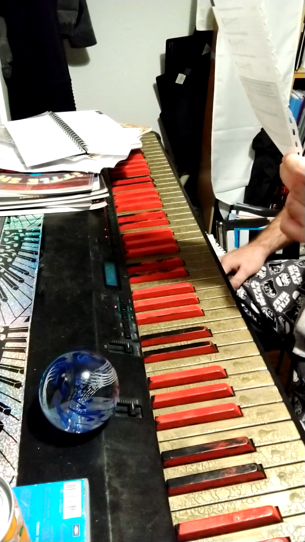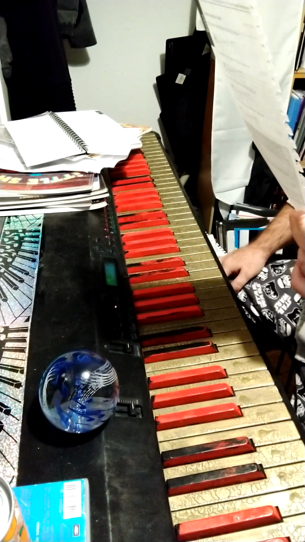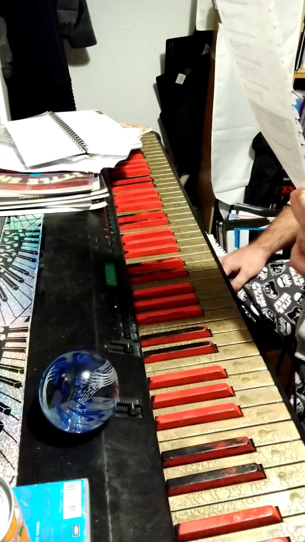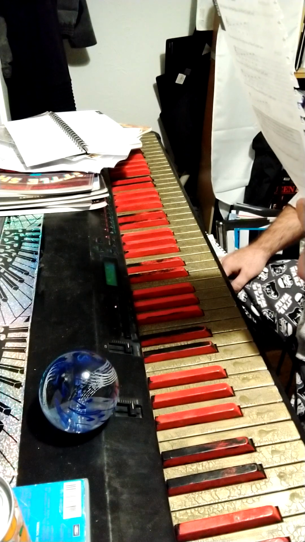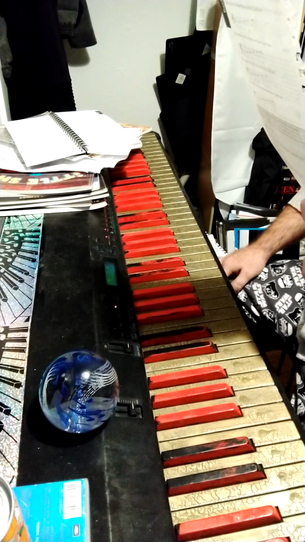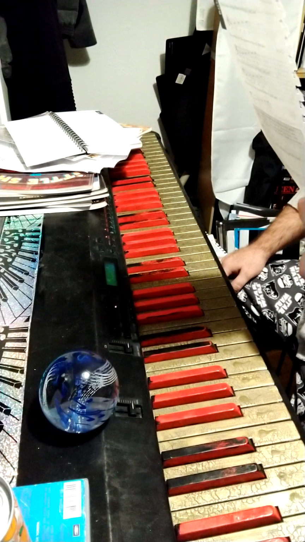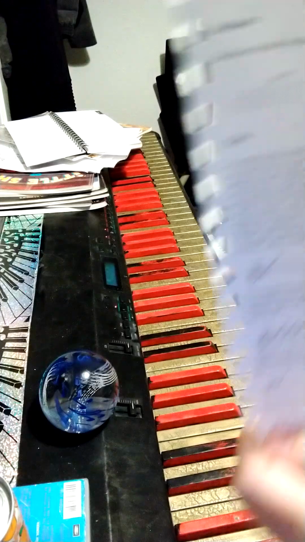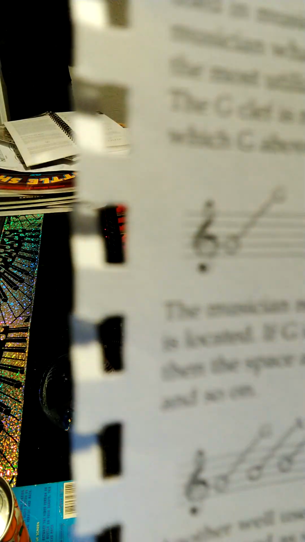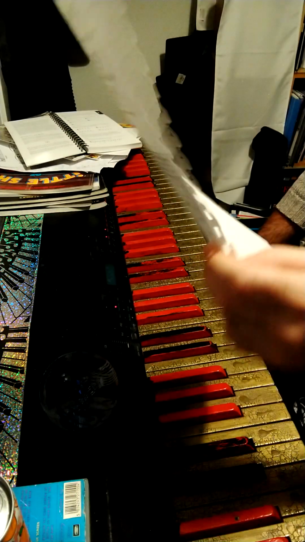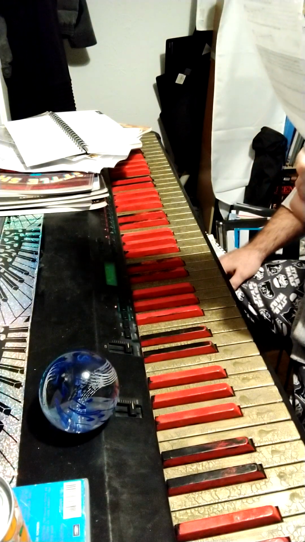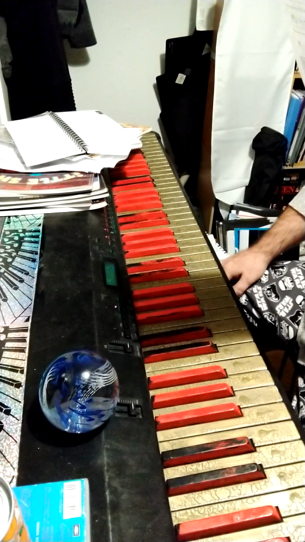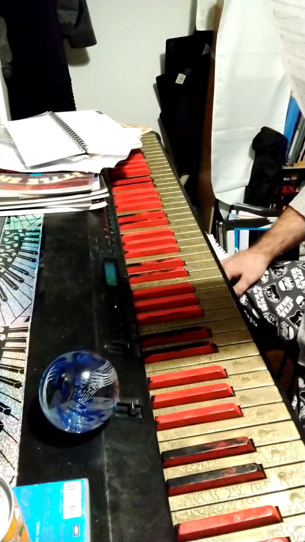There are several clefs used in music, each one designed specifically to tell the musician what line belongs to what note name. One of the most utilised is the G clef, also called the treble clef. I remember that one. That one looks like that. And the G clef is named as such because it circles the line on which G, above middle C, is written.